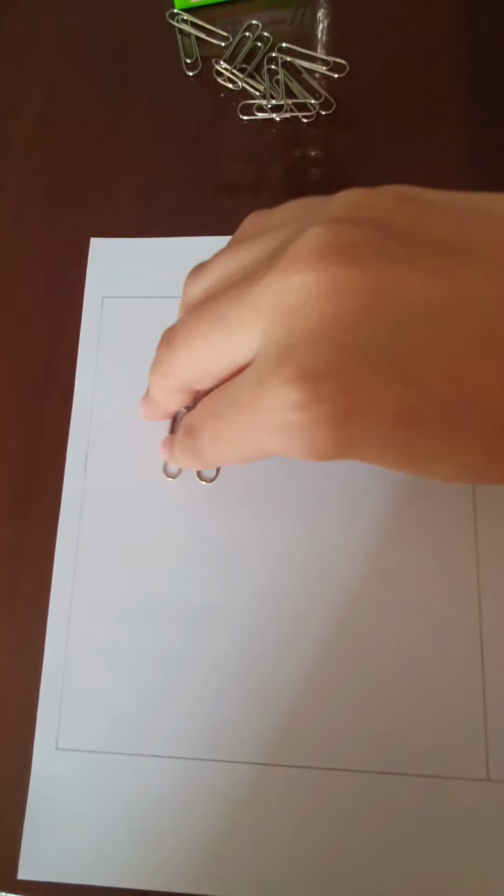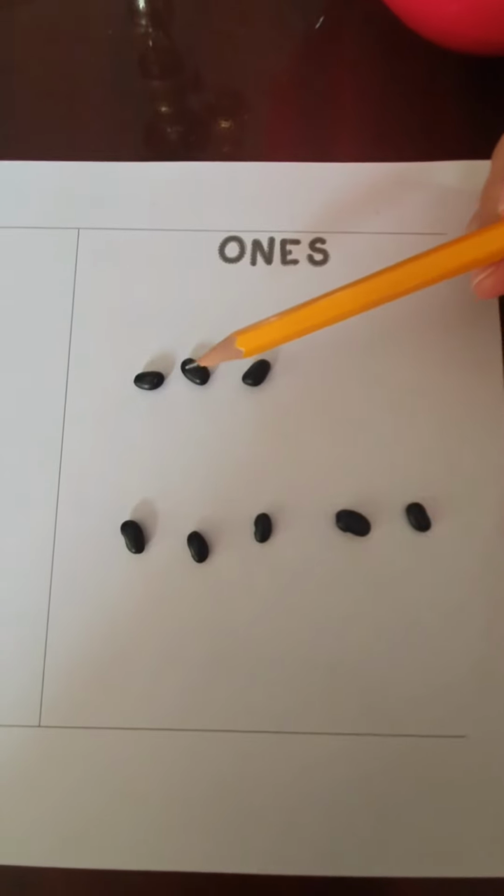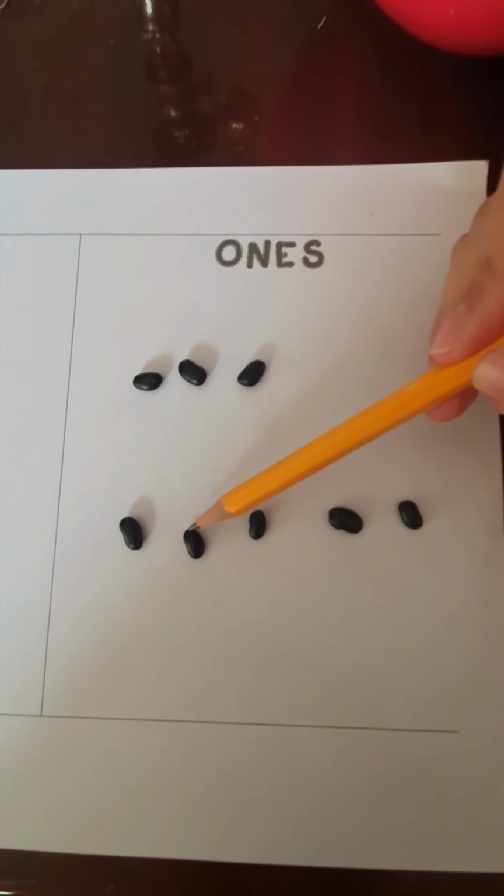Now let's take away the tens. 3 tens. 1, 2, and 3. Now let's count. How many ones? 1, 2, 3, 4, 5, 6, 7, and 8. 8 ones. And how many tens? 0. So I'm not going to put the 0, or you can just put 0. So our answer is 8.